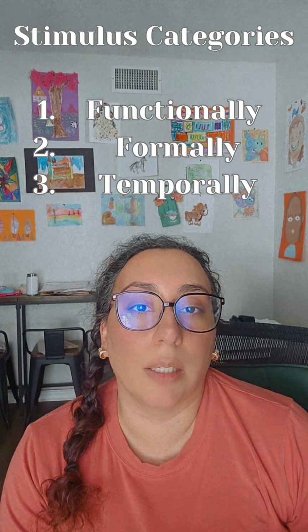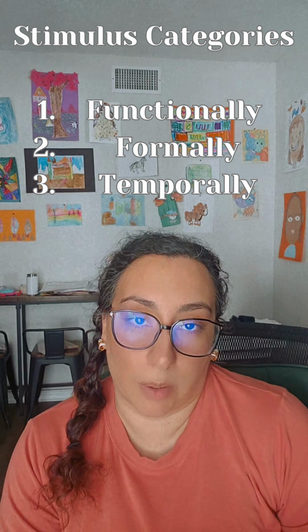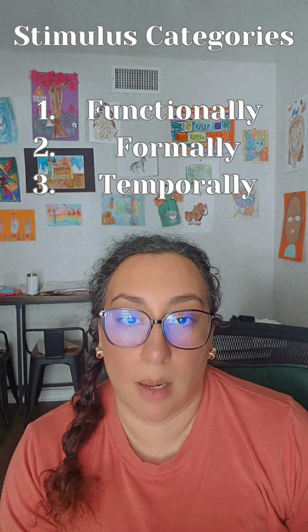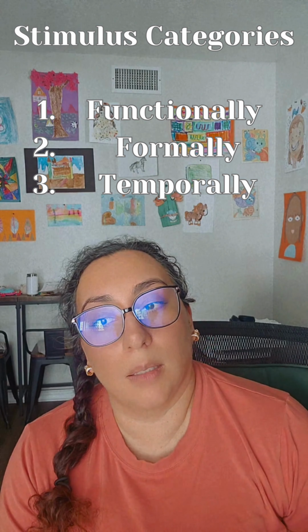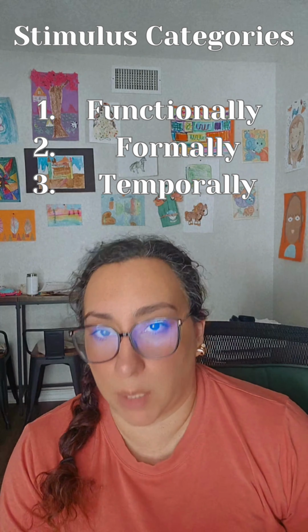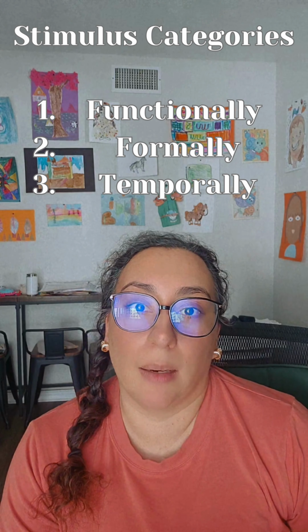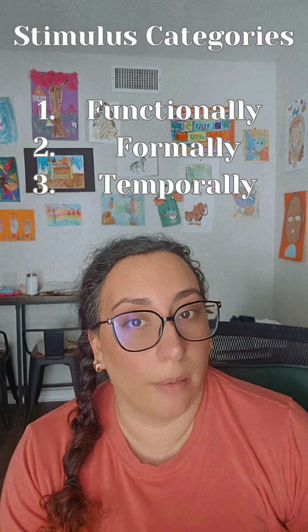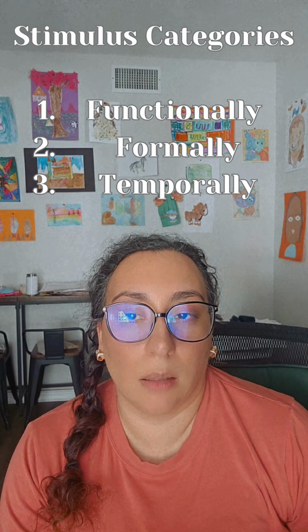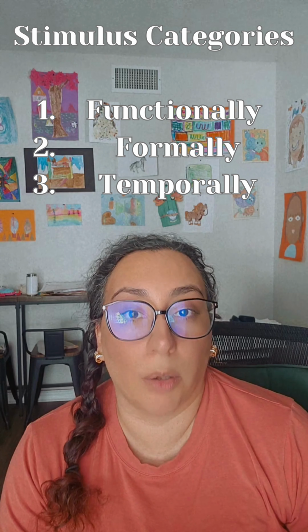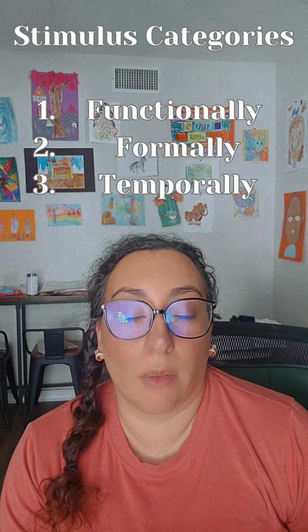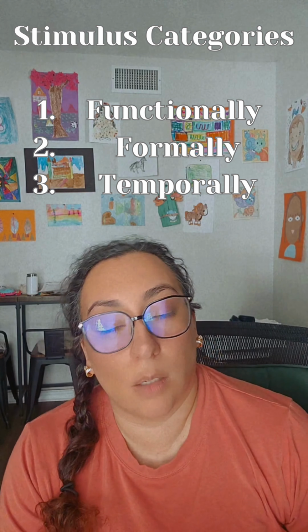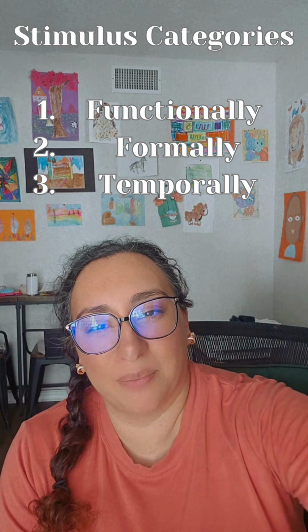So stimulus class is just a set of stimulus that share common properties of these three categories. So did they happen before the behavior? In other words, are they antecedent strategies? Did they have a delayed but long-term effect on the behavior? Are they all red? Are they all square? Right? So it just means that it is a set of stimuli that share one or more properties in one of the three categories as we describe stimulus in ABA.